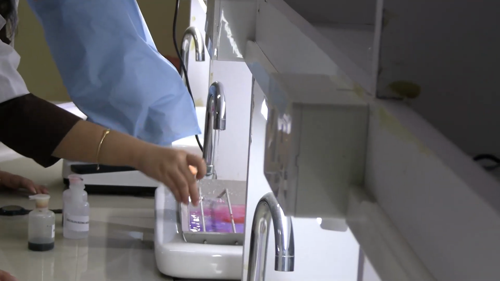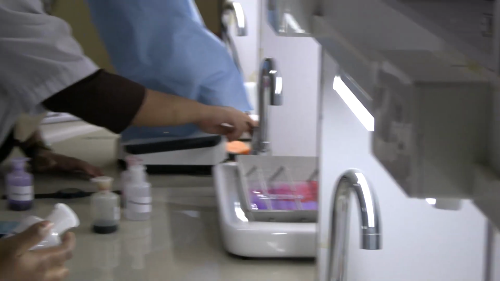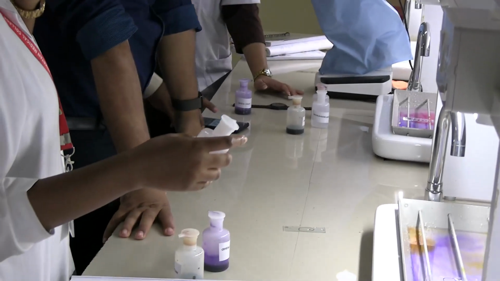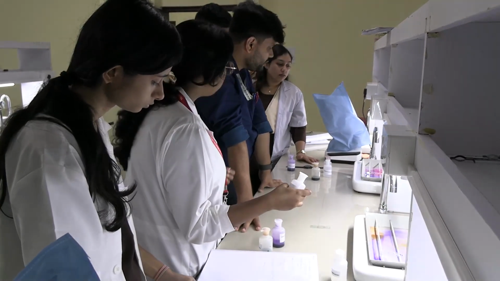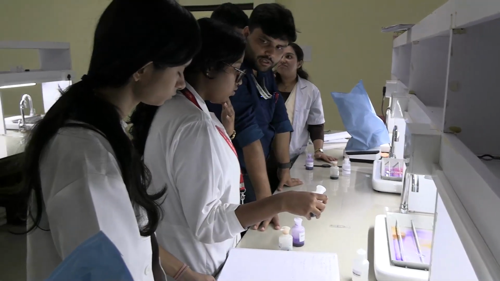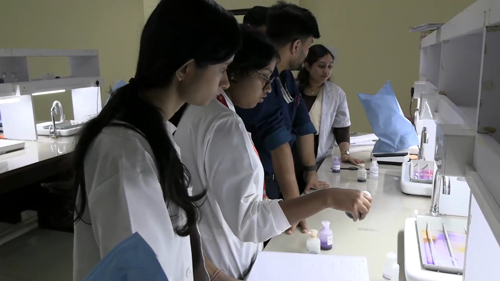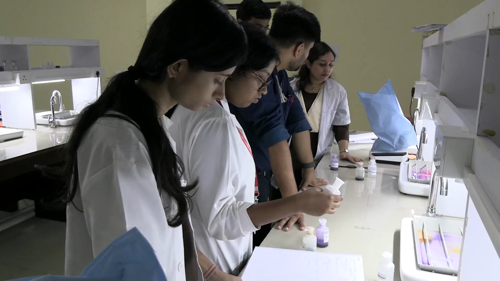Okay. Good. What is the final step? No. What is the final step? Final step is called counterstaining. So we're gonna put the safranin there for 30 seconds. What is the other dye that we can also use?